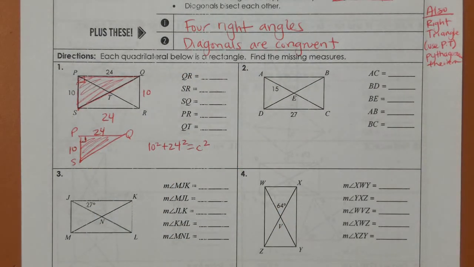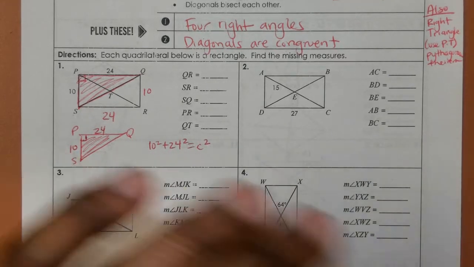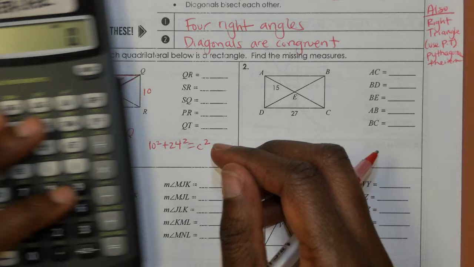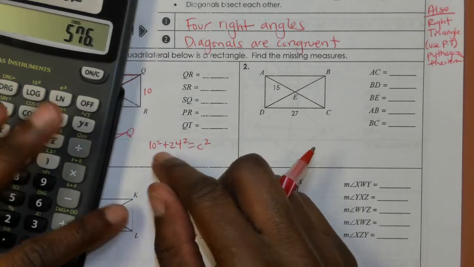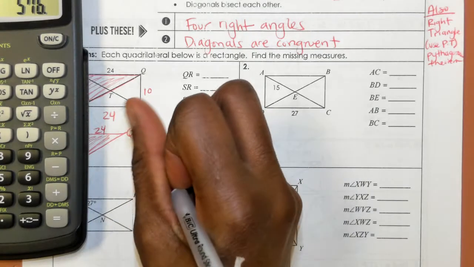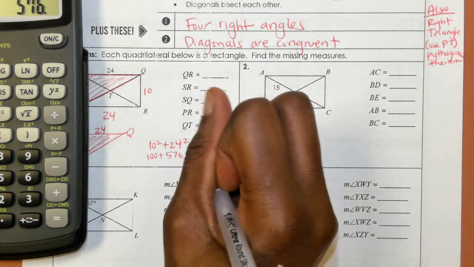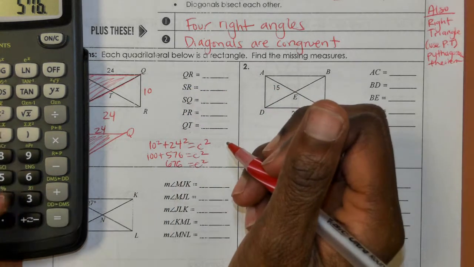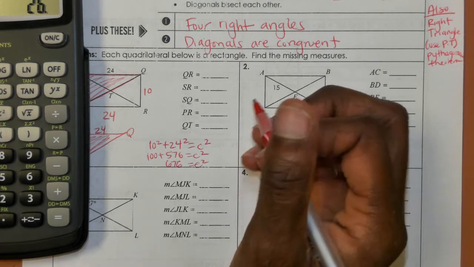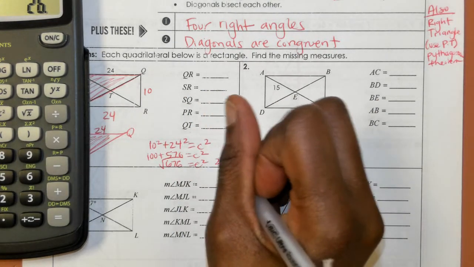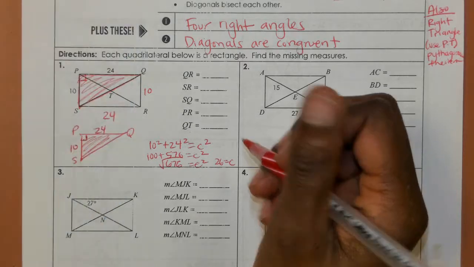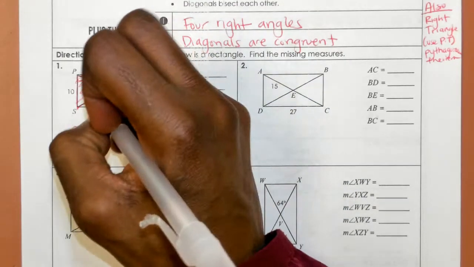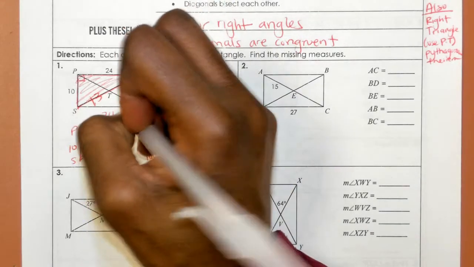Okay, and then we would solve the Pythagorean theorem for C. So 24 squared is 576. So 100 plus 576 equals C squared. That's 676. Square rooted is 26 exactly. So C is 26. So S to Q is 26, which means the halves are 13. And these other halves are 13.